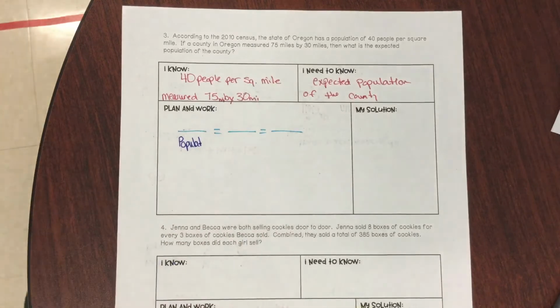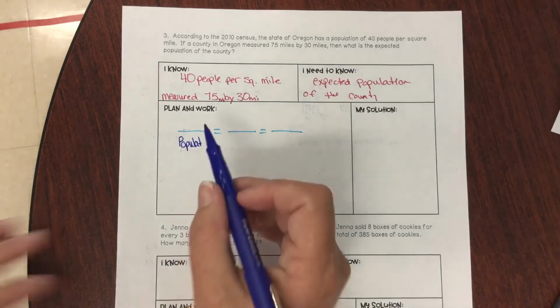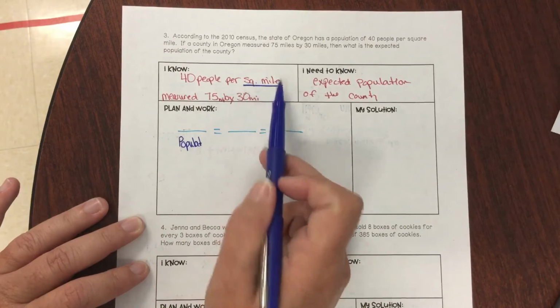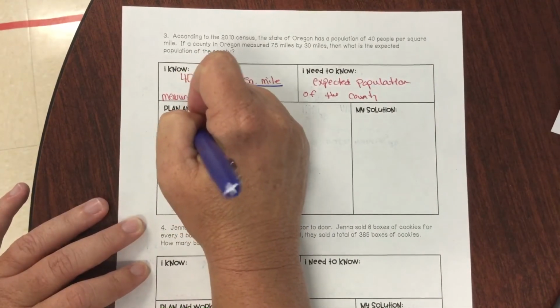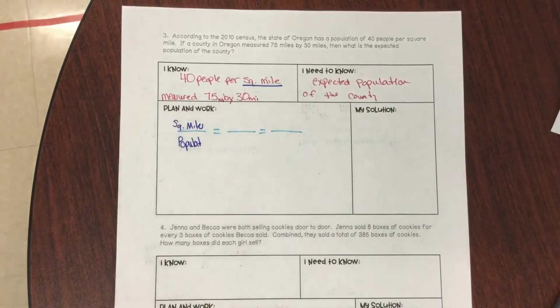right? Doesn't matter if I put population on the top or on the bottom, because ultimately I'm still going to be doing the same thing. And then what else am I comparing? Square miles, right? All right, with me so far? Okay. All right, now let's go ahead and start figuring out what I know.